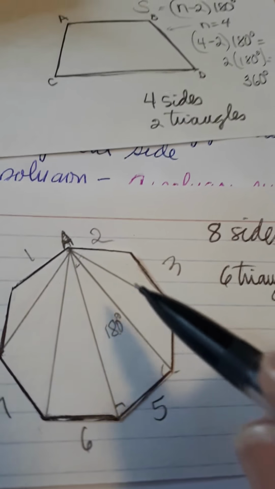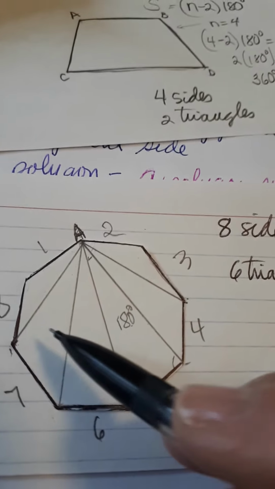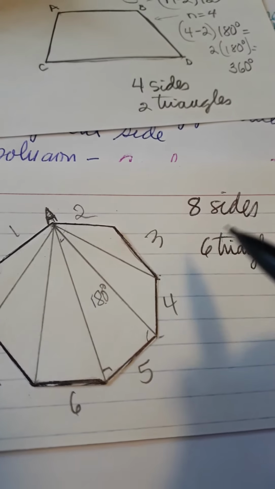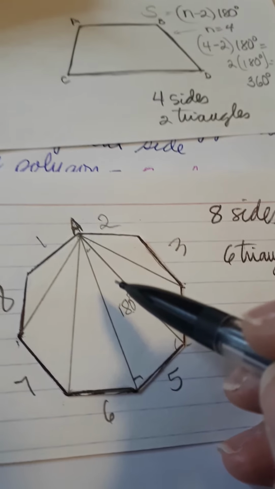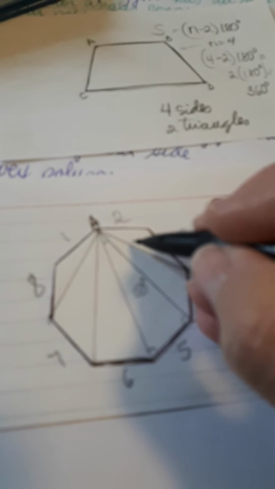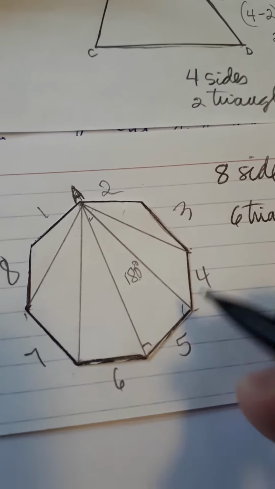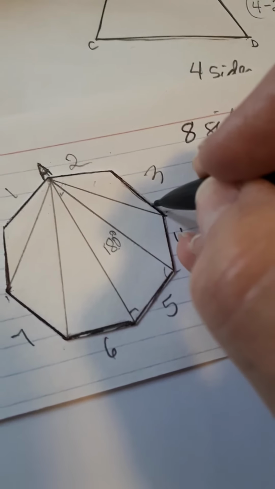Well, if I considered these 6 triangles that came out of drawing the diagonals in my octagon, if I added up 180, 180, 180, 6 times, I would end up having the sum of all the angles.